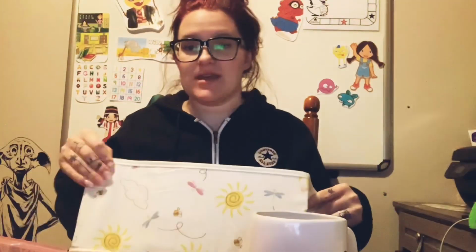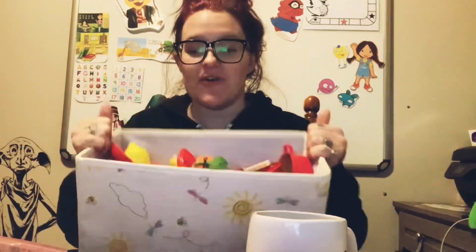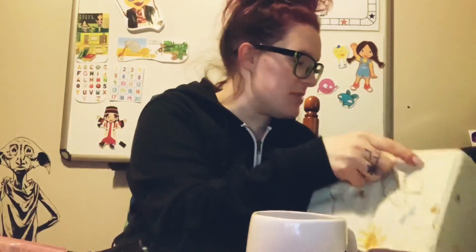I got, which Aubrey plays with these a lot, even though she has her own, but I stole this from one of our linen closets, and it's just full of toy food. So fruits and veggies and little pots and pans and spoons, and I use it in my classes all the time because we talk about food and eating and colors, so I can use them for tons of different things. I got them at Value Village, you guys.